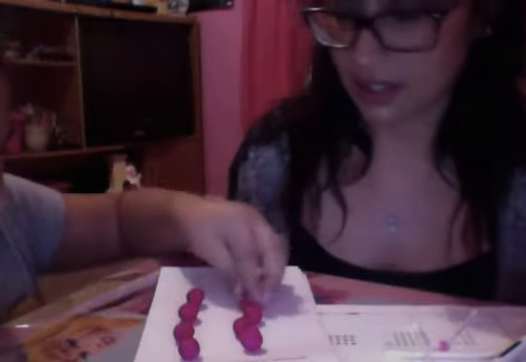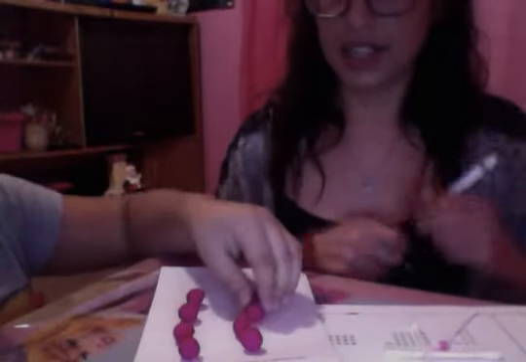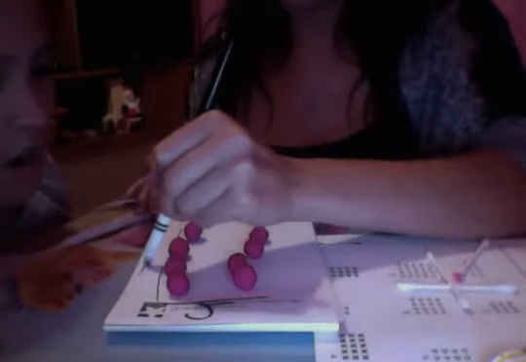Okay. So what does this say right here? We have 2 what? 2 columns. And what are these? Rows. There you go. How many do we have? 4. So 2 times 4 equals? 8. And if you didn't know how to multiply, what could you do with these?